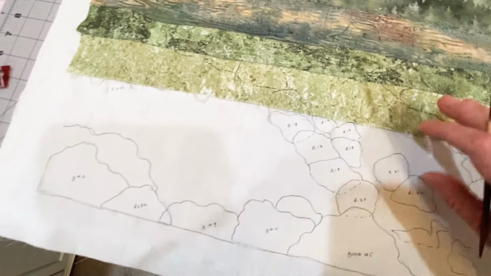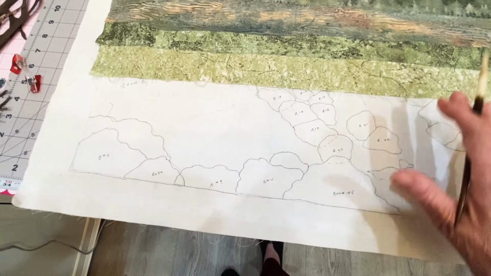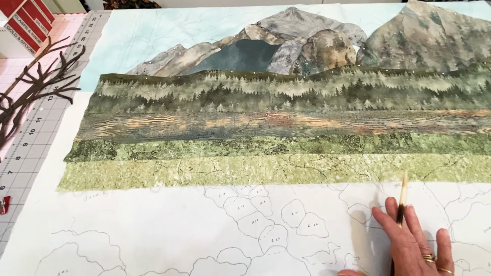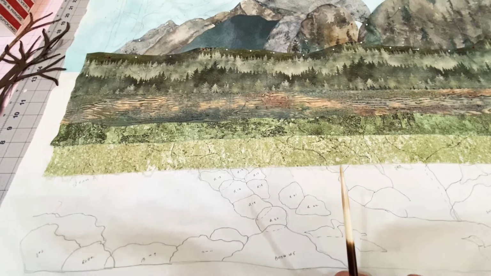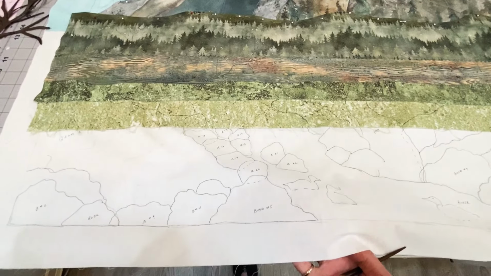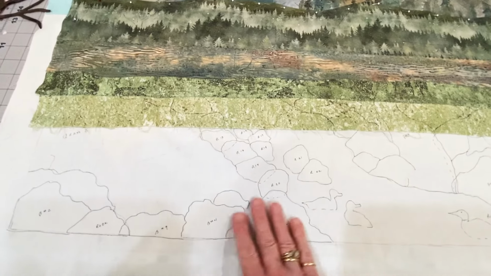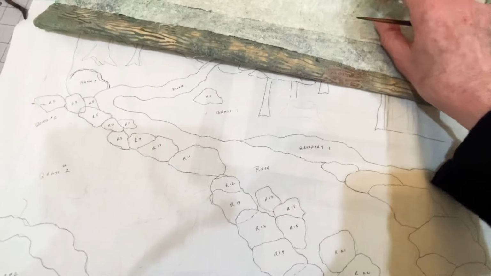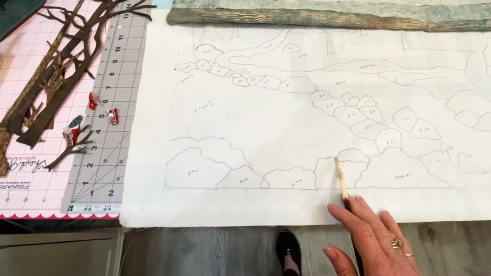And I'll just say one more thing here. Before I place my sky and my foreground, I take a piece of white fabric, like a white muslin, a light white fabric, and I draw all the elements out on that fabric using a light box from my master pattern.